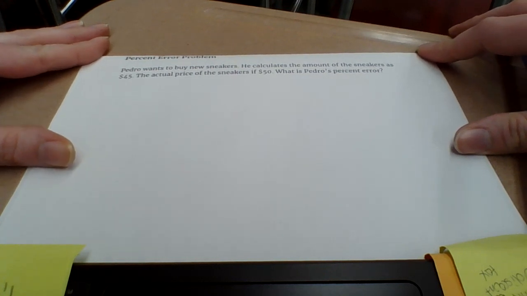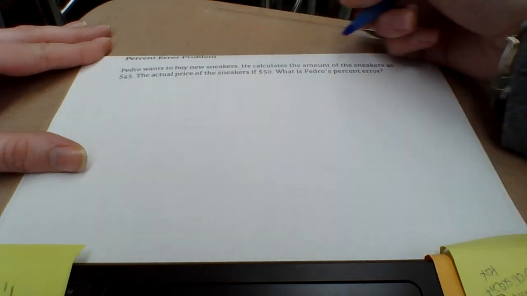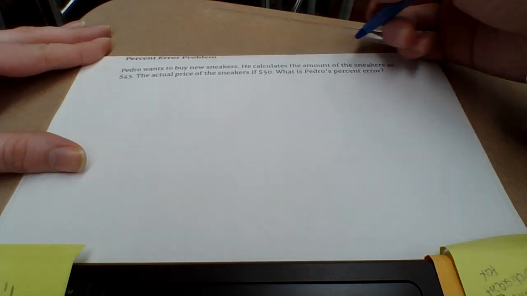Okay, so here we're talking about a percent error problem. Let's read it. Pedro wants to buy new sneakers. He calculates the amount of the sneakers as $45. The actual price of the sneakers is $50. What is Pedro's percent error?